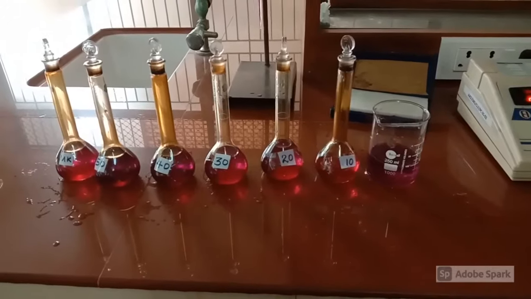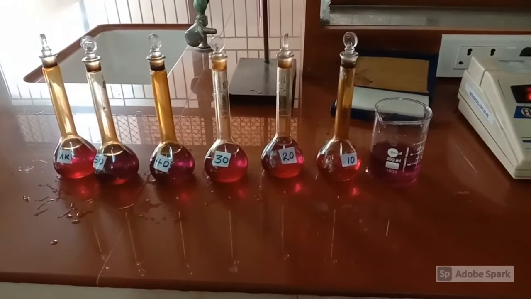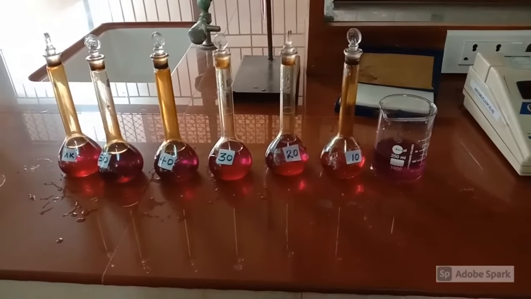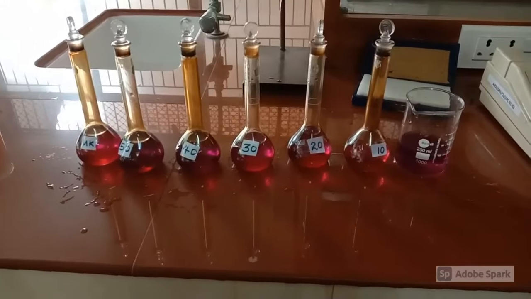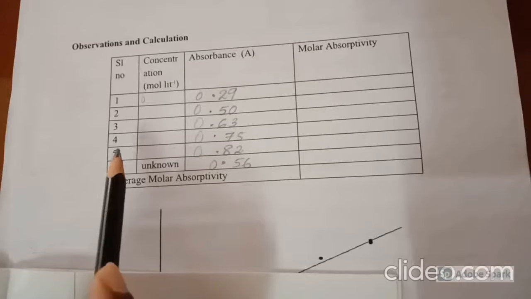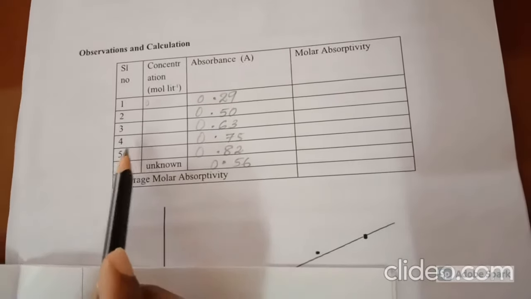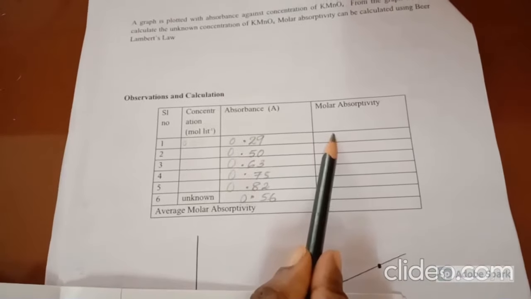In the same way, the absorbance of remaining solutions, that is 20 ml, 30 ml, 40 ml, 50 ml and unknown solution is noted and the observations obtained. In the observation column, we have to note down the concentration, absorbance and molar absorptivity.